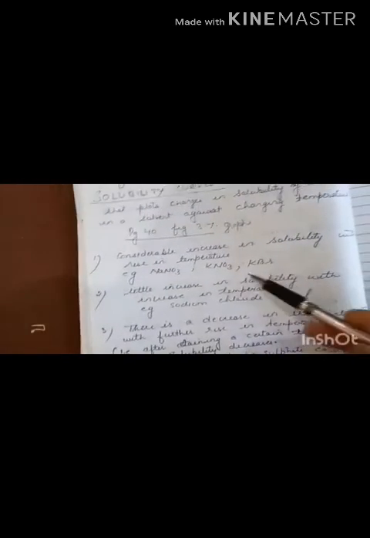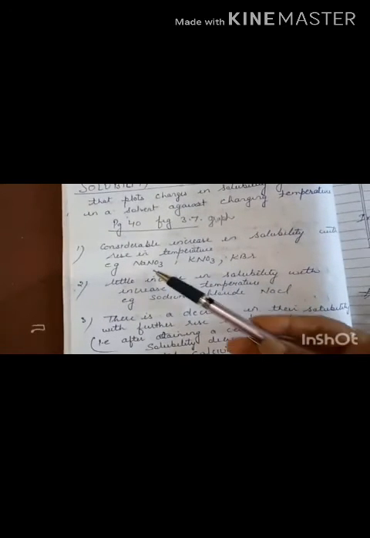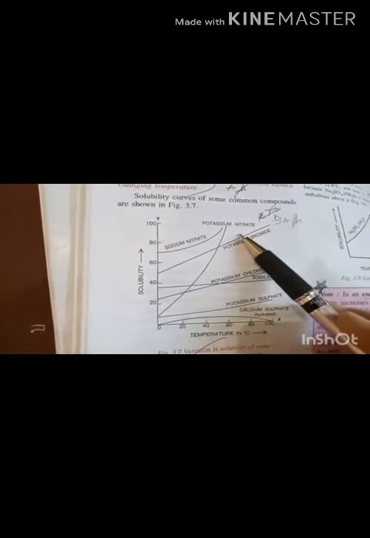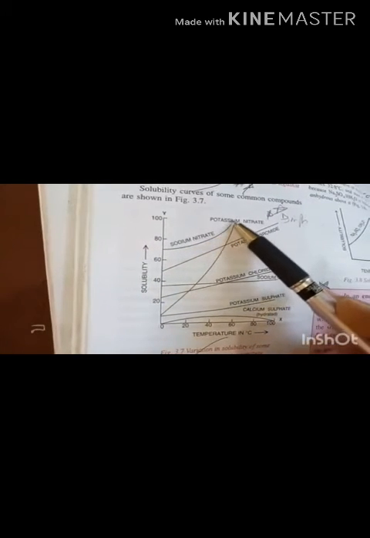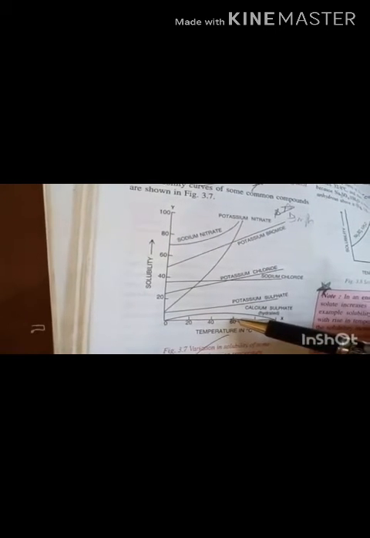There are substances which show a considerable increase in solubility with a rise in temperature. Examples: sodium nitrate, potassium nitrate. Now see in the graph also, this is sodium nitrate. This shows a considerable increase in solubility. And see the potassium nitrate, increase in the solubility with the rise in temperature.